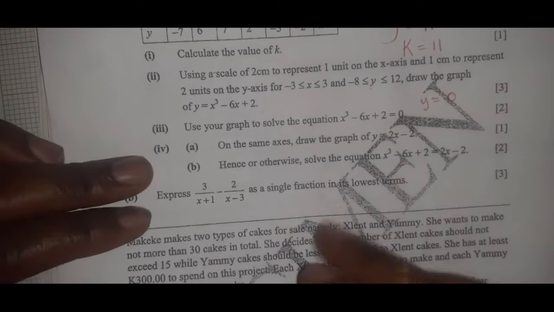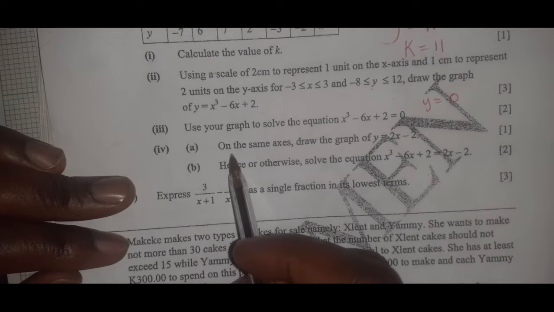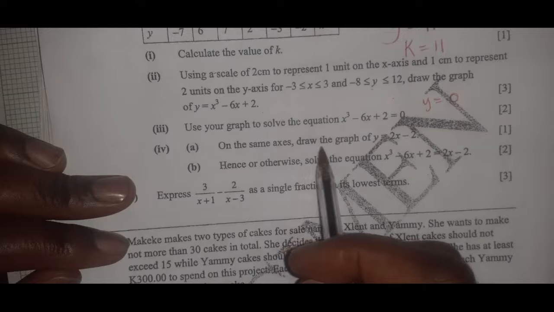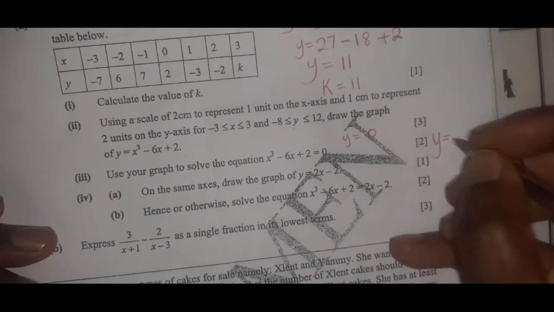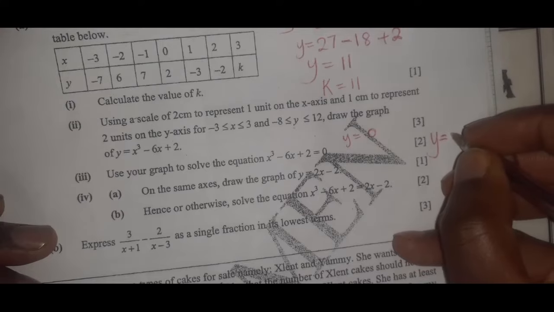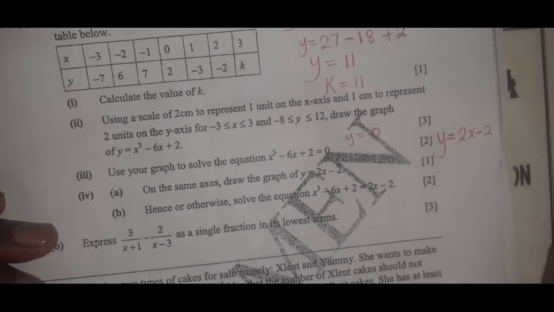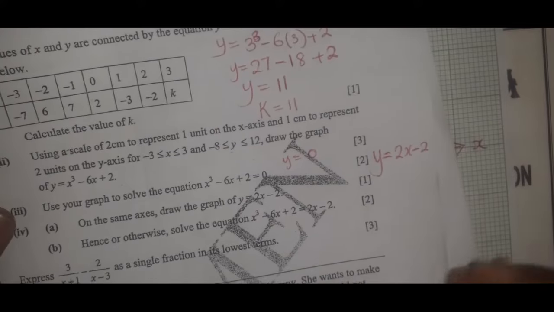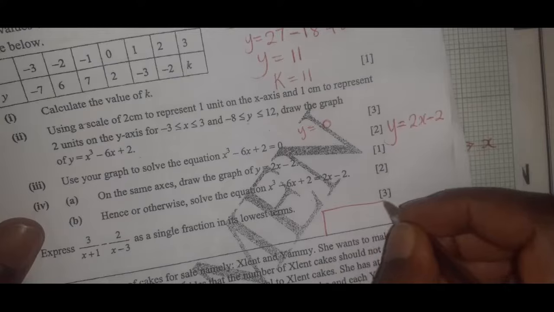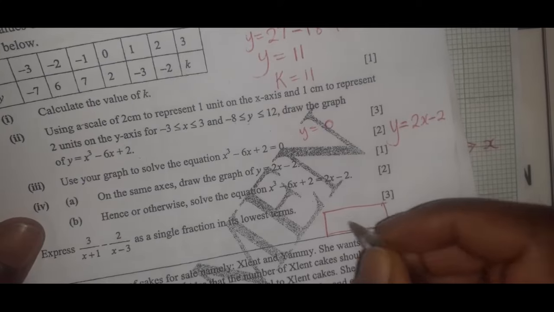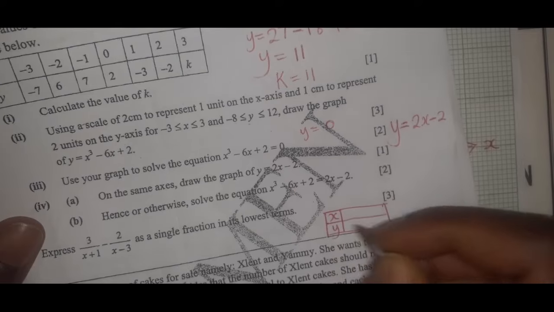To this part. And the question 4 saying, on the same axis draw the graph. Which graph are we drawing? We are drawing this graph here, 2x minus 2. Okay, so what we are drawing. So we can come up with this here, x, y.